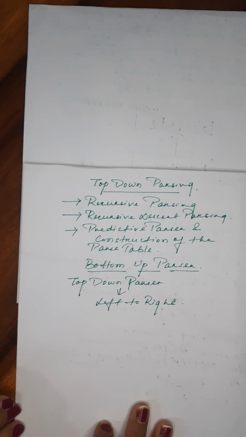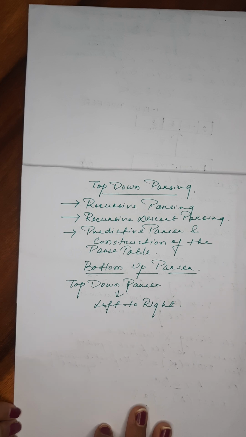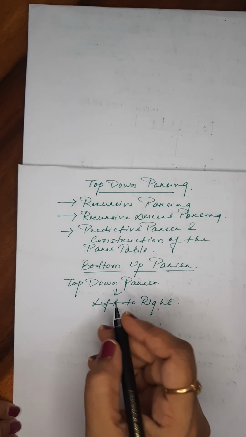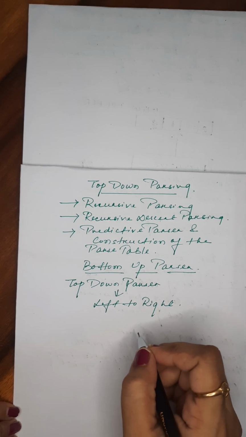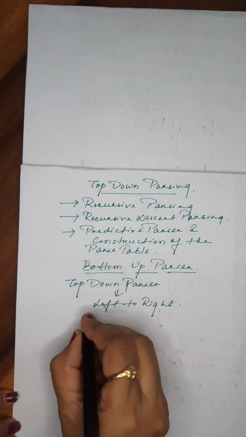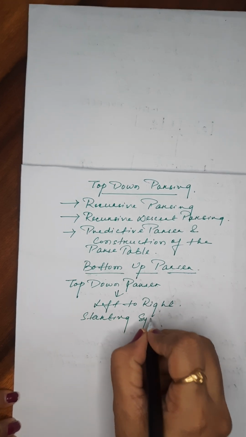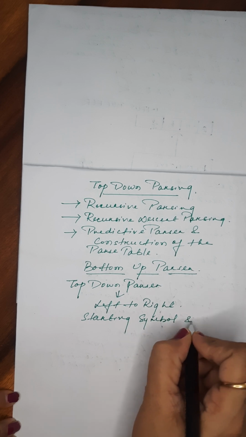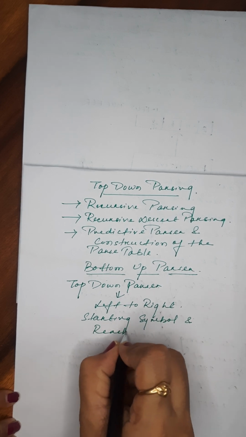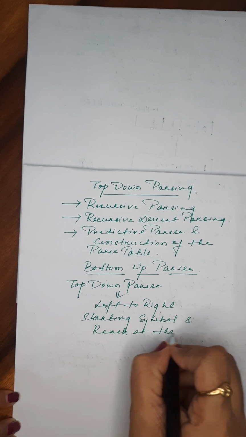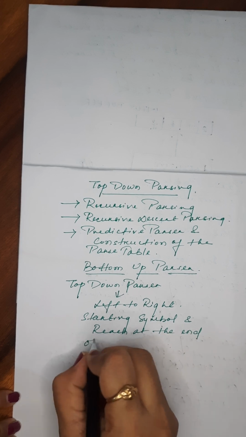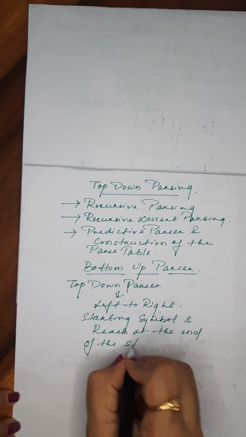All these things I have explained using a stack. In the predictive parser we used a stack to scan the input symbol. That means we start with the starting symbol and reach the end of the string.